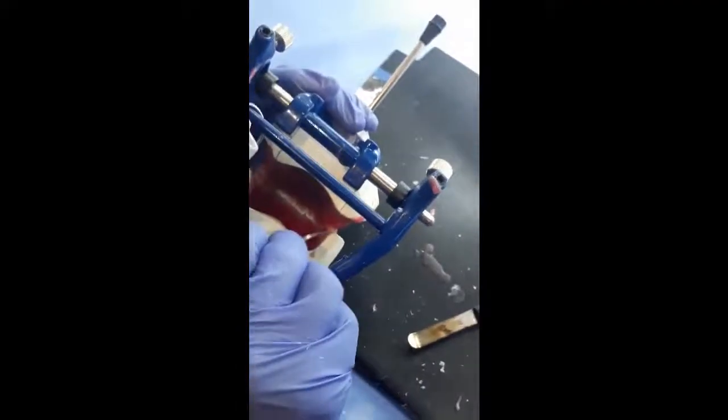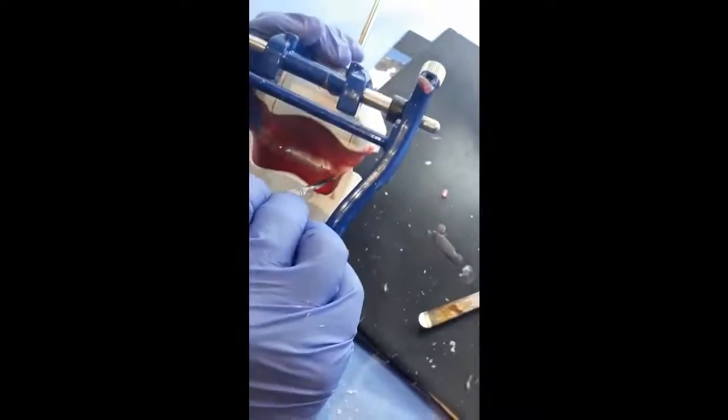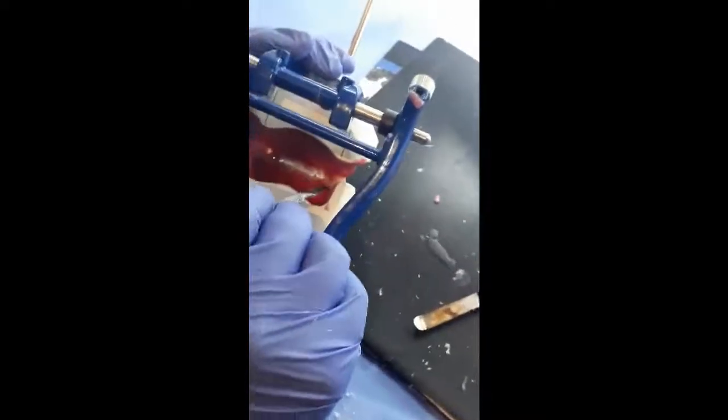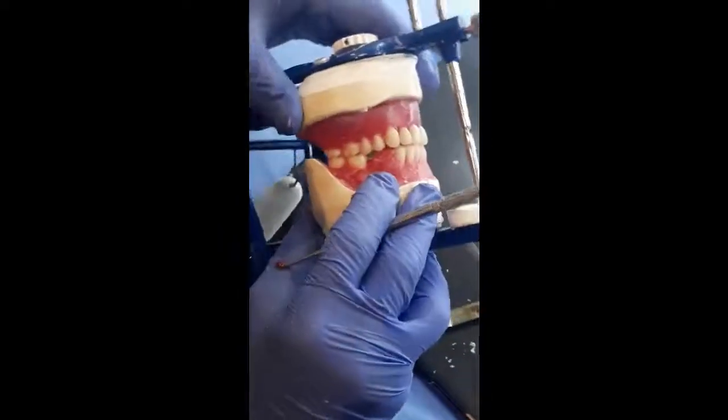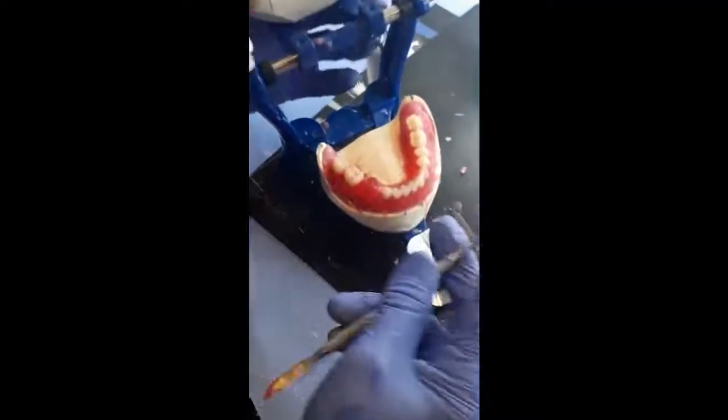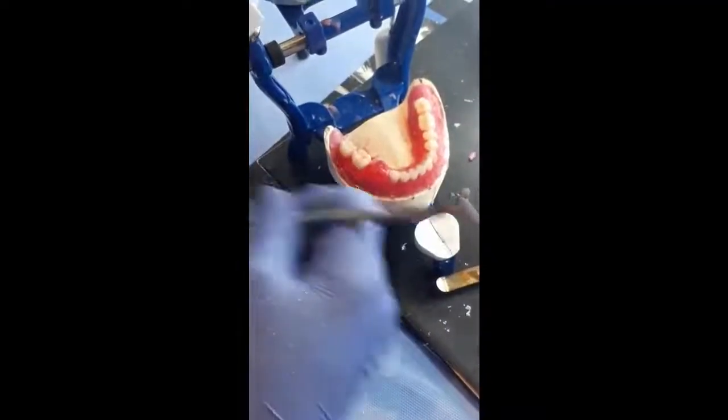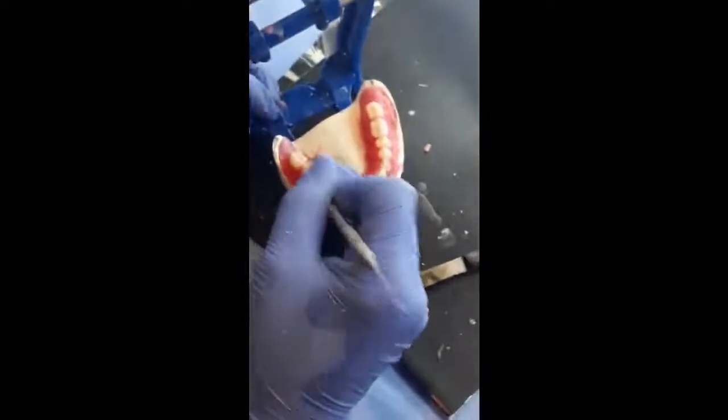The palatal cusp of the maxillary second molar must articulate with the central fossa of the mandibular second molar. So the intercuspation will be effective for the patient.